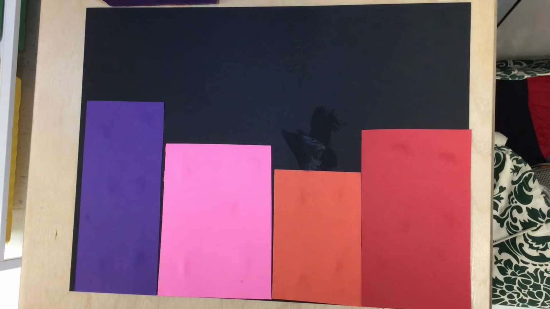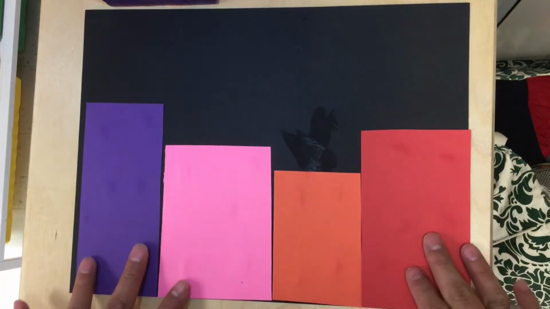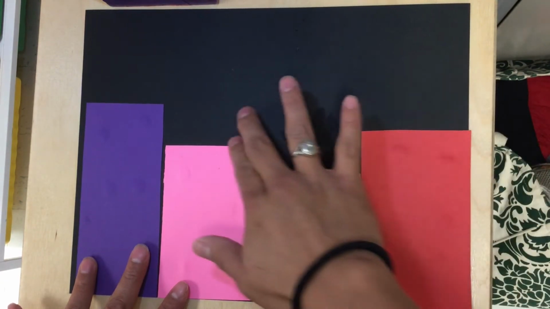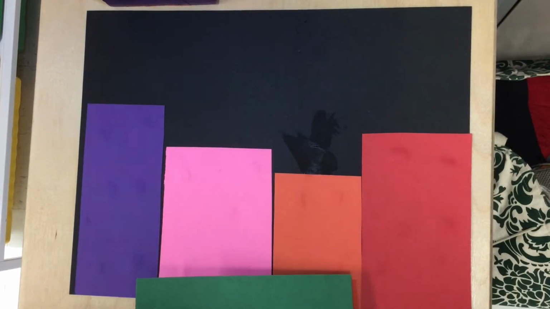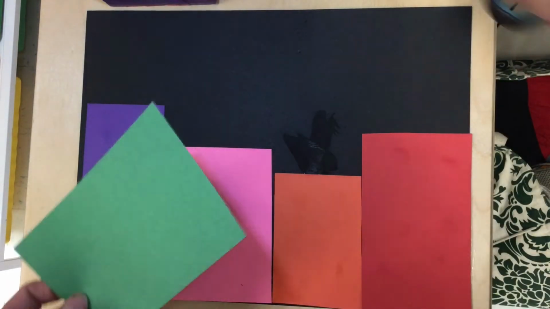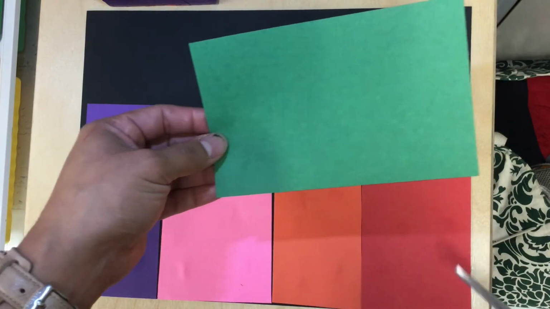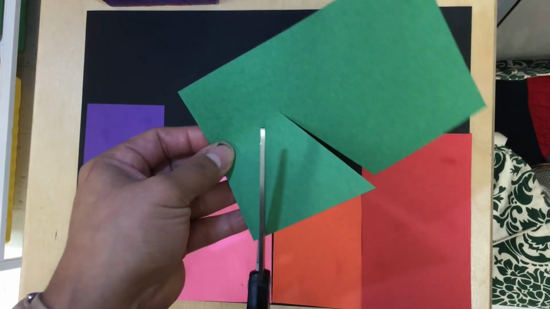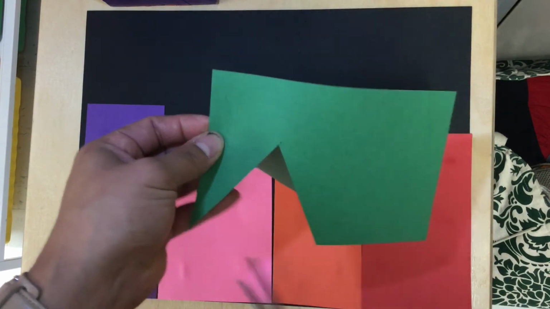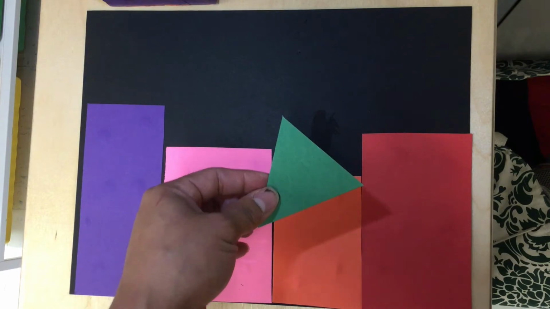After you have finished your buildings, and your city is completely full, then you will add your roofs to the top. Now, most roofs are triangles or trapezoids. If you don't know how to cut a triangle, look for a flat side of the paper, cut up in a diagonal, and easy peasy lemon squeezy, you just made a triangle.